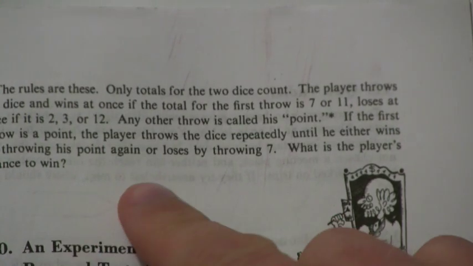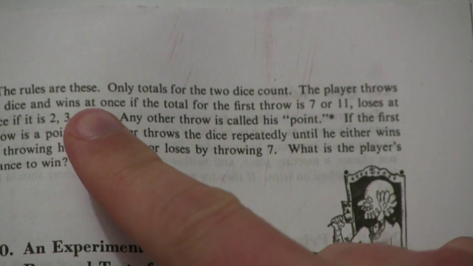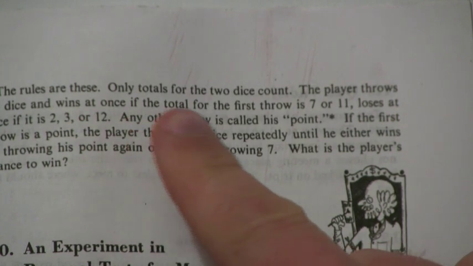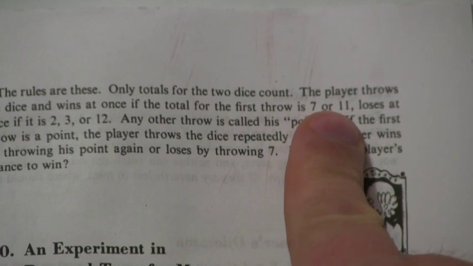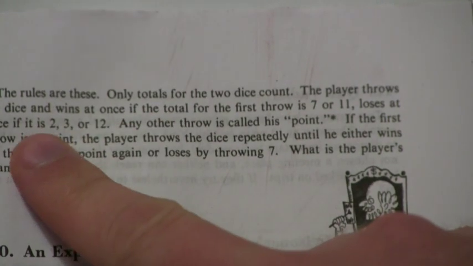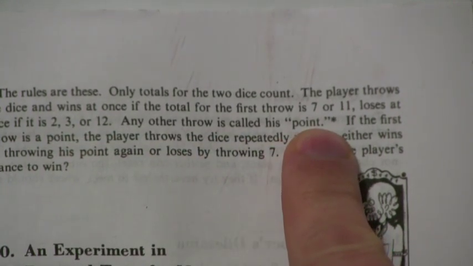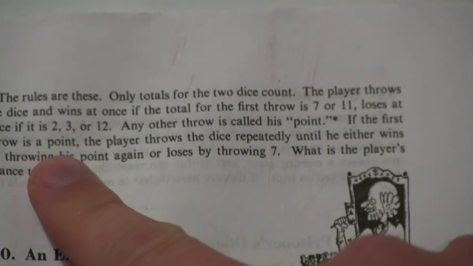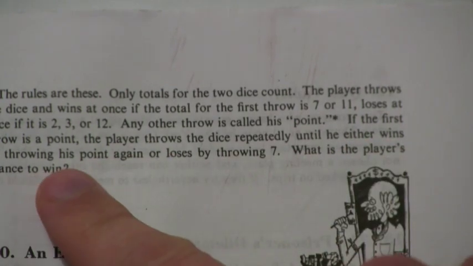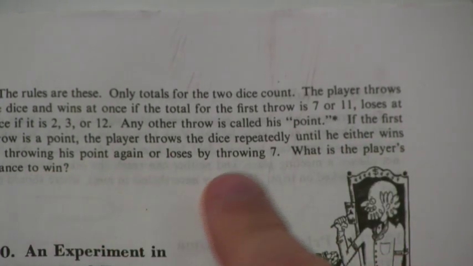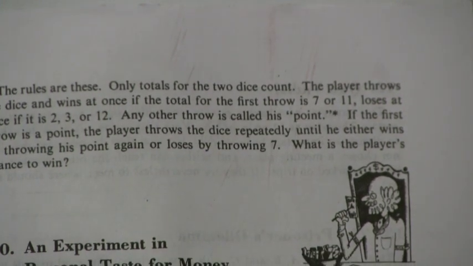The rules are these. Only totals for the 2 dice count. The player throws the dice and wins at once if the total for the first throw is 7 or 11. So if you throw and get a 7 or 11, you win. Loses at once if the total is 2, 3, or 12. Any other throw is called the point. If the first throw is a point, the player throws the dice repeatedly until he either wins by throwing the point again or loses by throwing a 7. What is the player's chance to win?